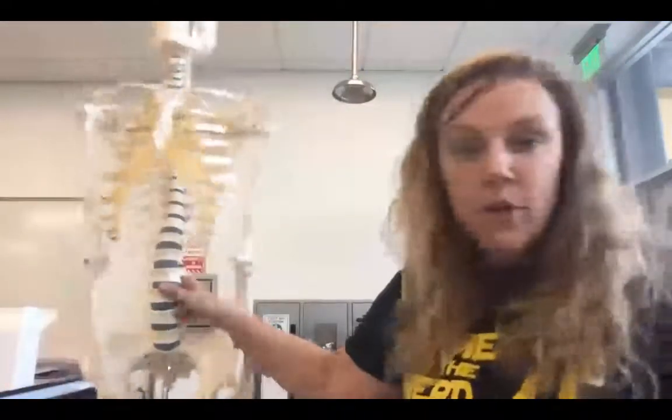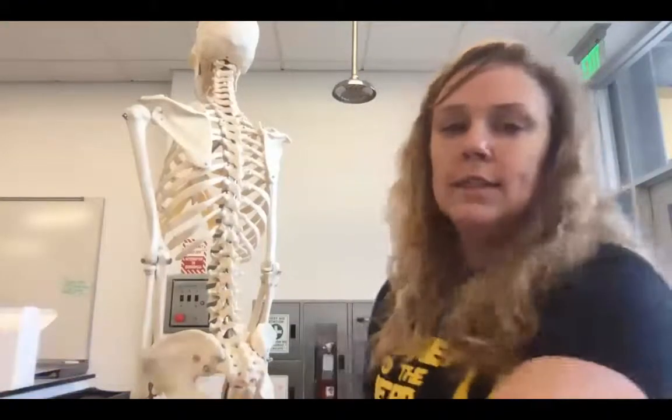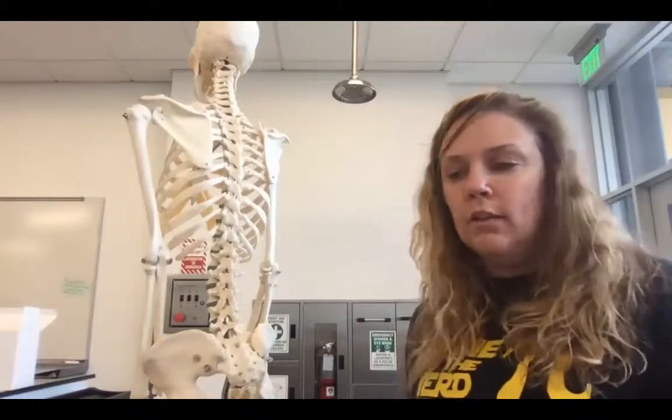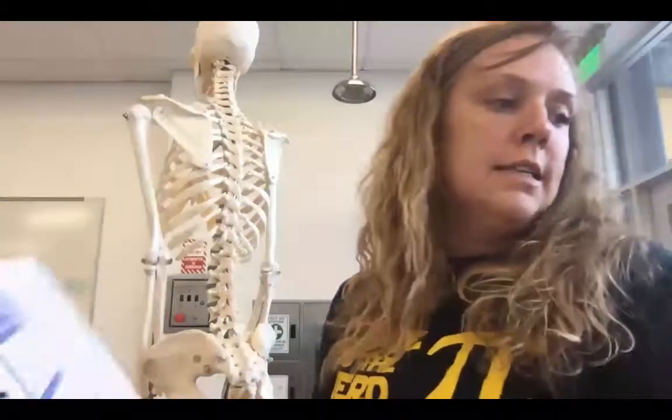Now let's talk about the vertebrae. Looking at this guy again, you'll notice this is the vertebral column. On 8-2, the remainder of the axial skeleton is known as the vertebrae. The vertebral column is as such.